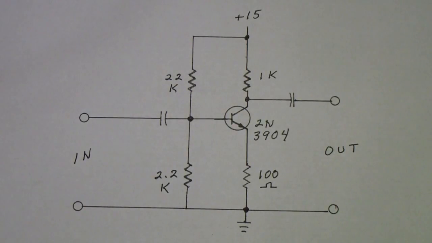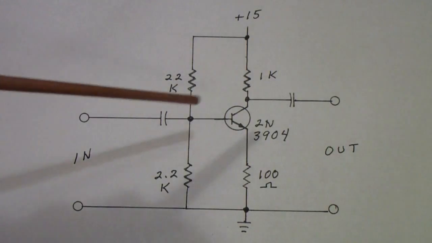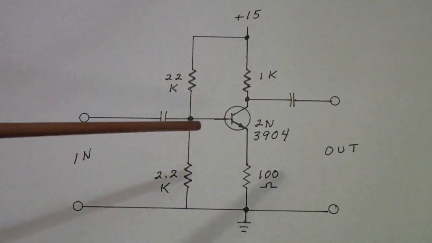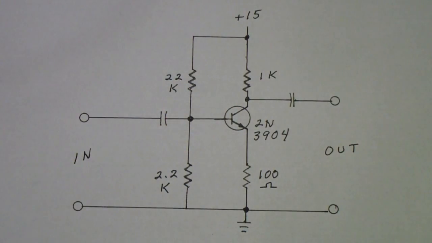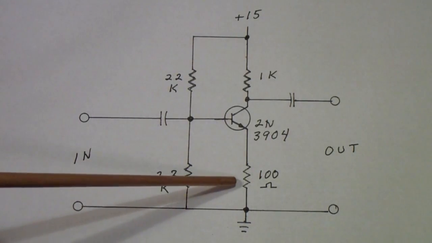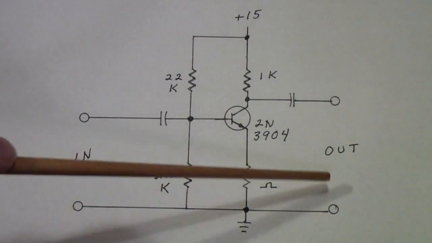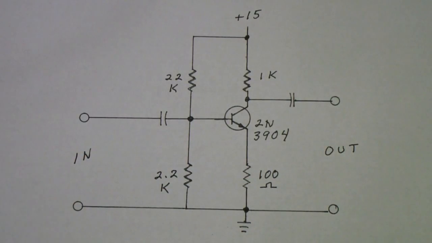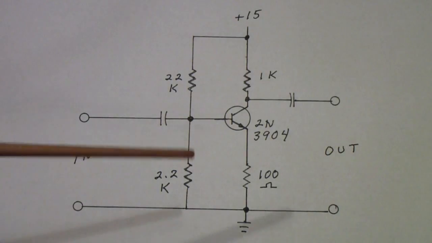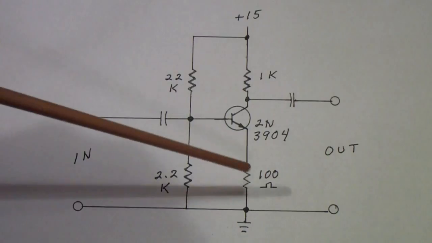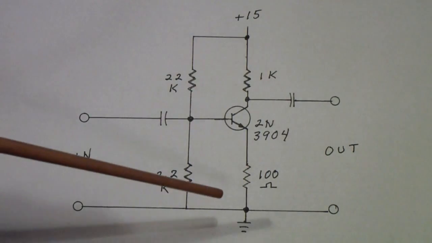Class A amplifiers, you may recall, we used this simple 3904 circuit, that is an NPN transistor, 2N3904. But if you remember, we left this resistor unbypassed. In other words, we did not put a capacitor across it. And we talked at the time about the fact that by leaving this unbypassed, we were essentially giving this feedback.